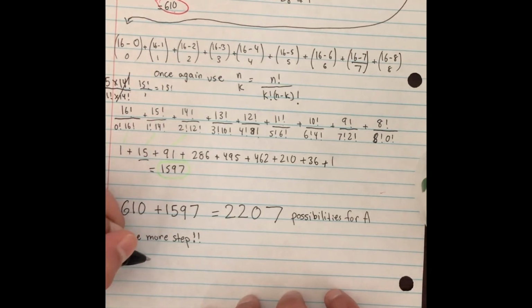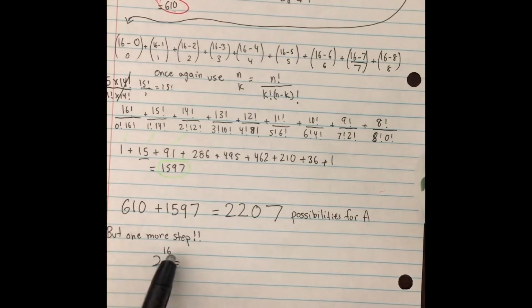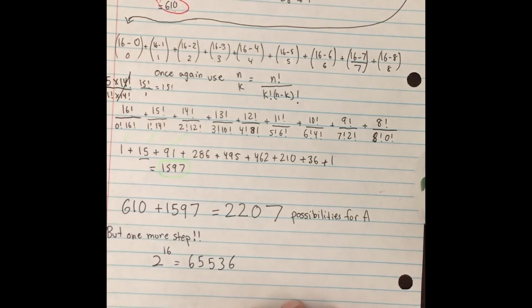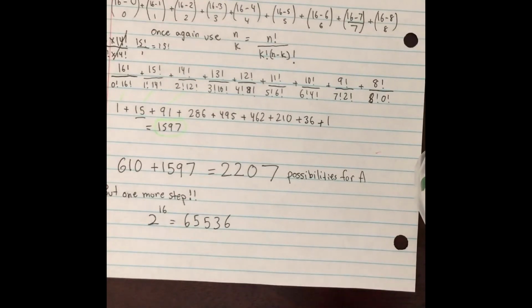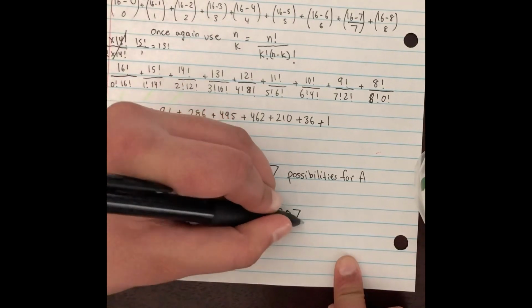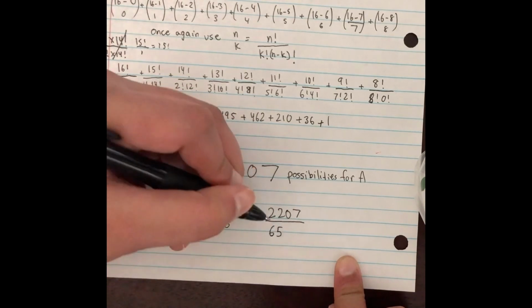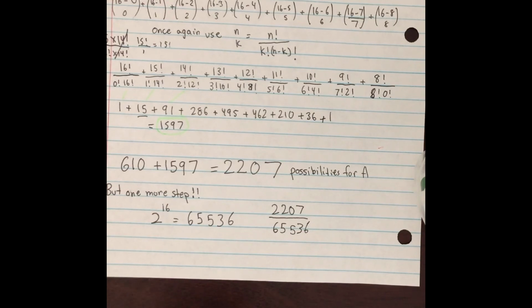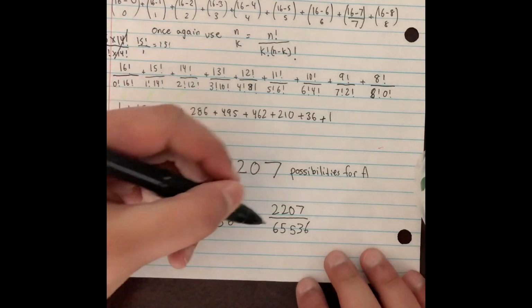So if each coin can have two flips, and there are 16 people, 2 to the power of 16 is equal to 65,536. So the solution for this question is a probability of 2,207 divided by 65,536. So that's the probability for the answer for the question. And we're done.